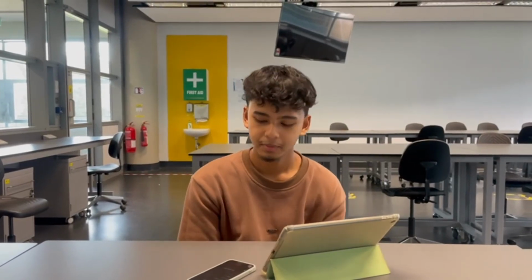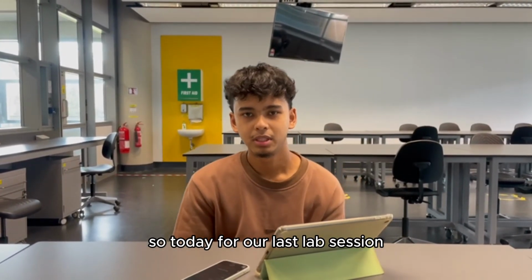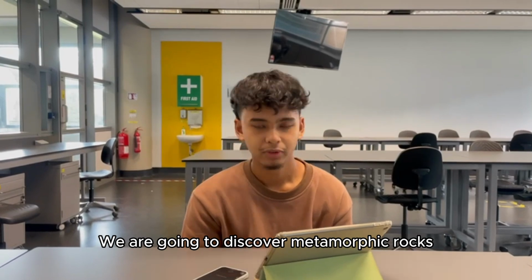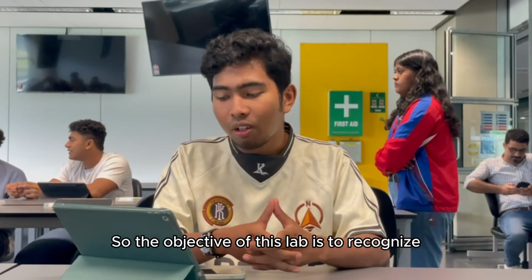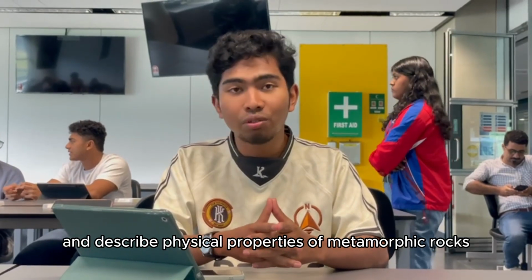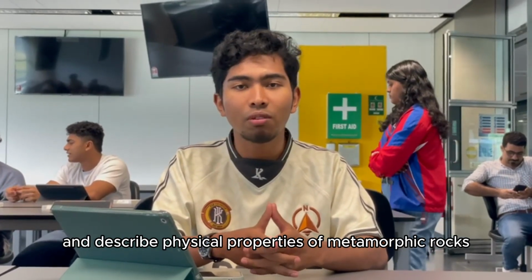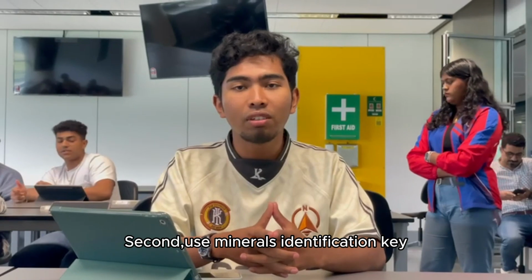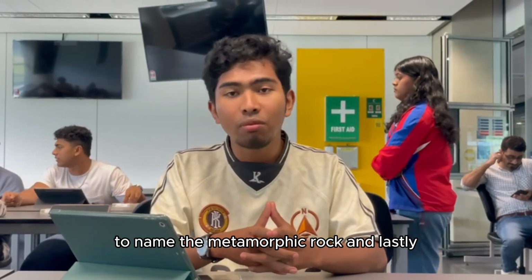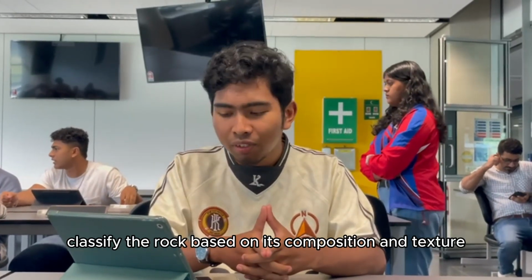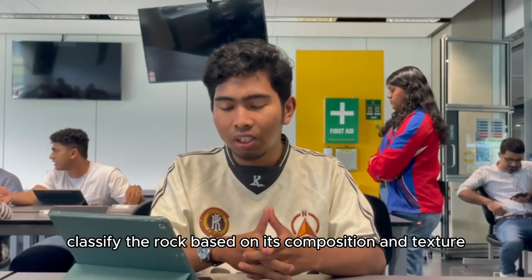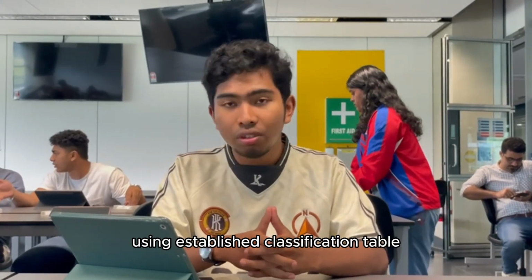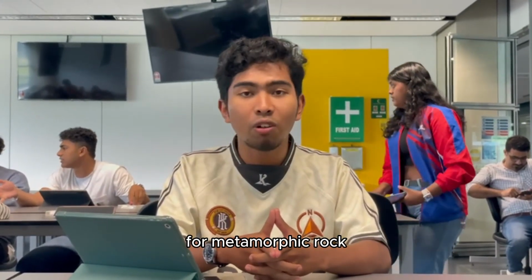Assalamualaikum and hi. So today, for our last lab session, we are going to discover metamorphic rocks and its identification. The objective of this lab is to recognize and describe physical properties of metamorphic rock. Second, use minerals identification key to name the metamorphic rock. And lastly, classify the rock based on its composition and texture using established classification table for metamorphic rock.